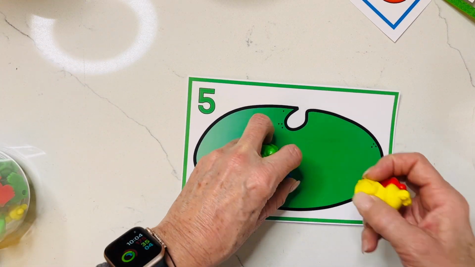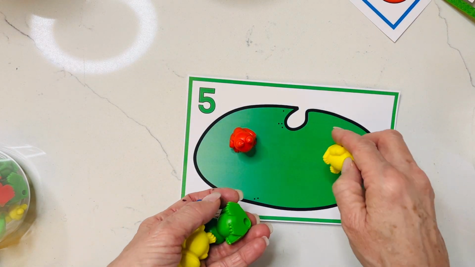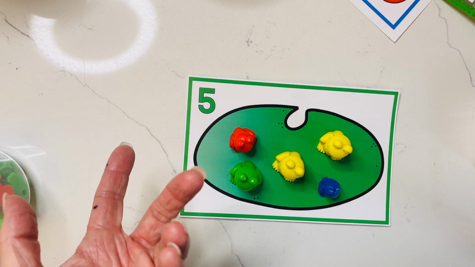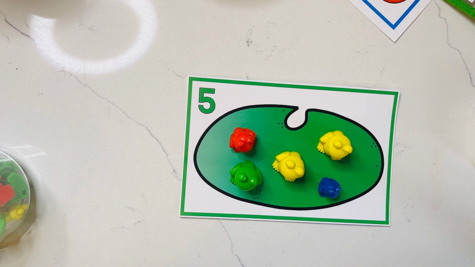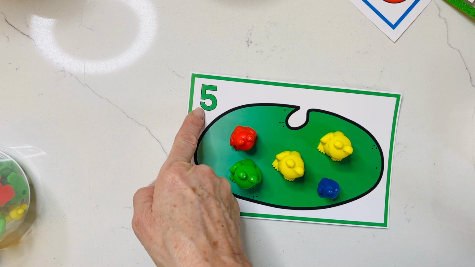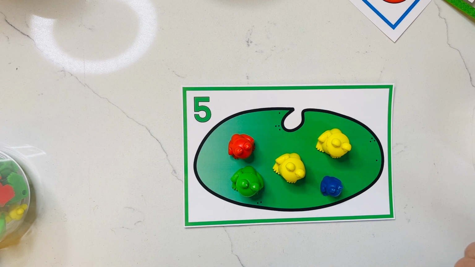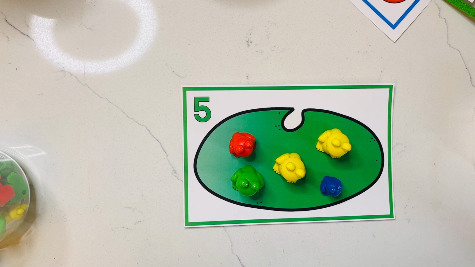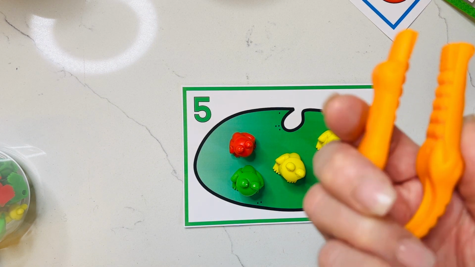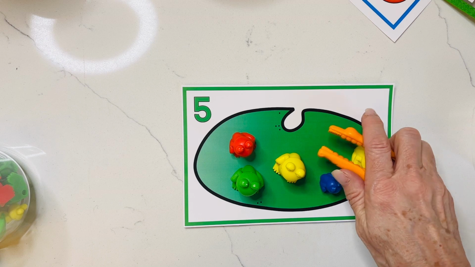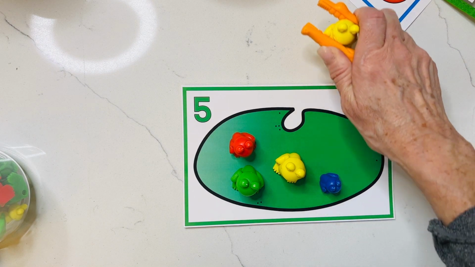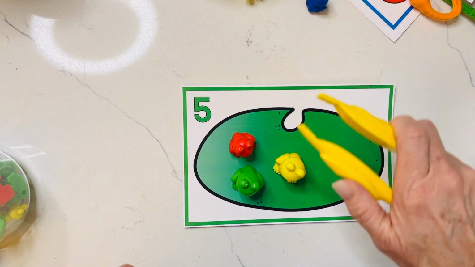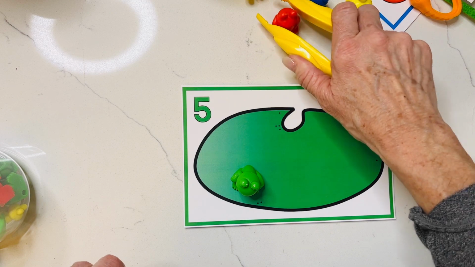Now, if I had my 3-year-old class, I'm going to start with my 5 frogs on the lily pad, and I might say, okay, this is what the number 5 looks like. Let's see if there are 5 frogs on this lily pad. 1, 2, 3, 4, 5. Or I might say, let's get our little grabbers, and I don't think this is going to work. These grabbers are so tiny. Let's take the frogs off. Let me grab some different. I'm going to grab these tongs. So that's 1, 2, 3, 4, 5.